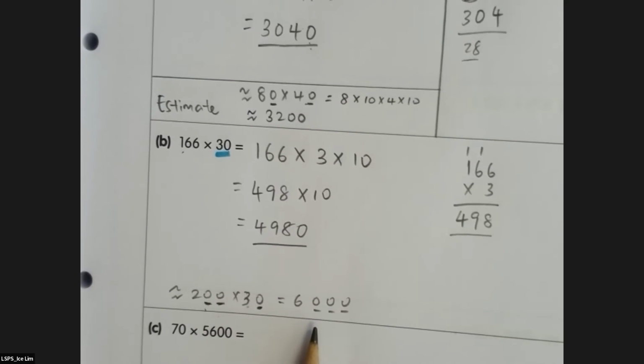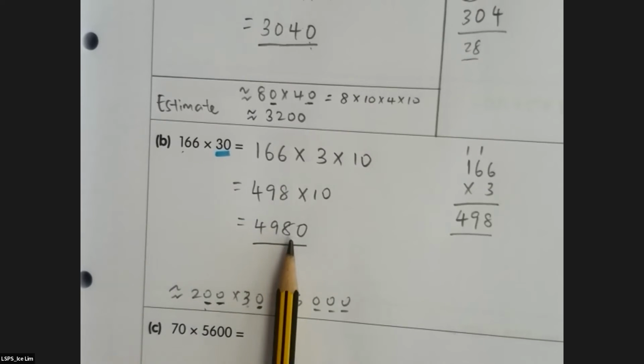You know what I'm talking about? If you realize that your answer is in the hundreds place, something must be very wrong. So my purpose of estimation shouldn't require me to do another tedious working. It should be quick, without using a lot of my brain energy.